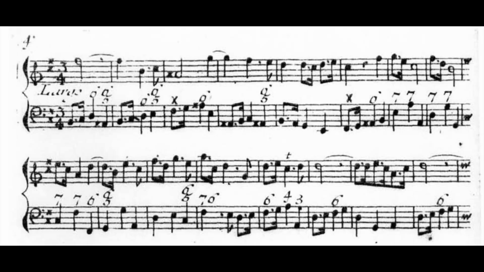Good. Note that after the dotted quarter there is not an eighth but a sixteenth, because it's do-dum, do-dum, do-dum, do-dum, do-dum, like a train, and not do-do, do-do, do-do, do-do. This change is very unusual in Baroque music.